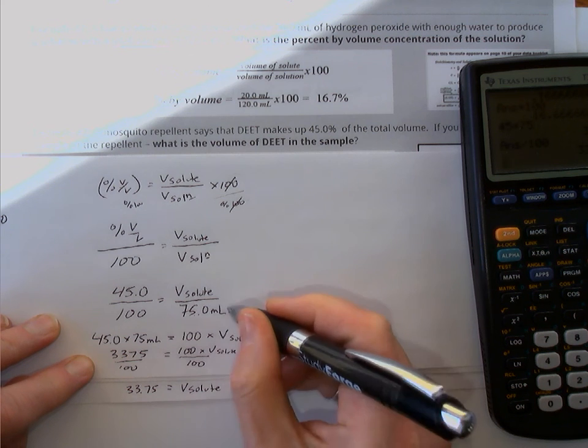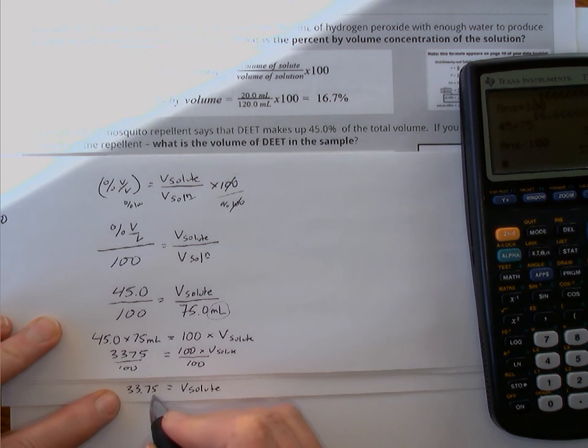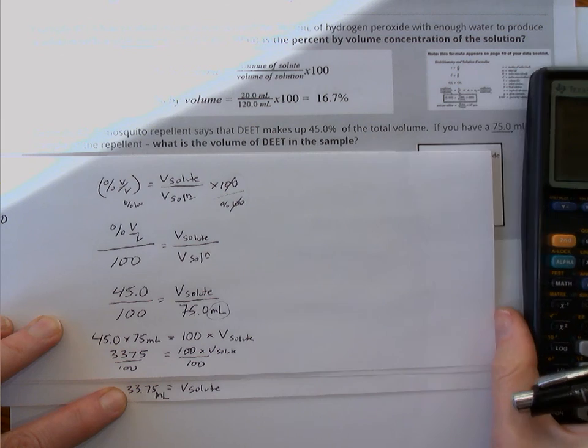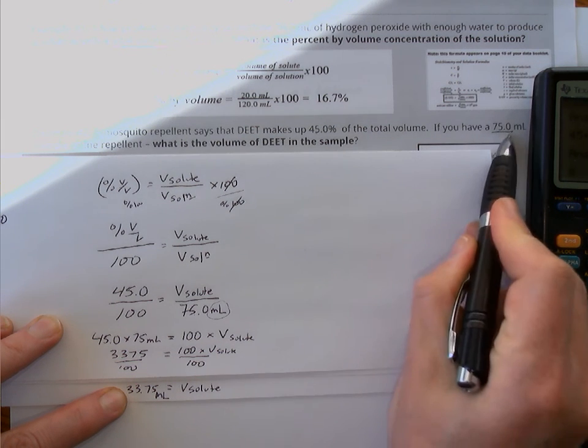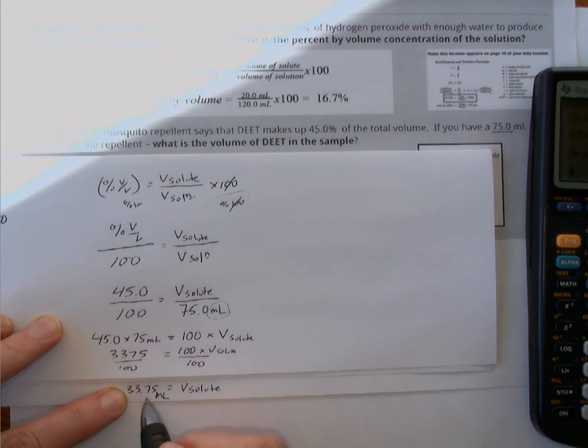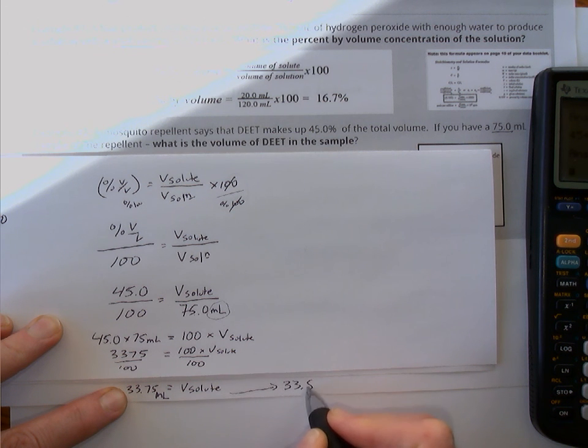Now, we had the units of milliliters, so these will be milliliters for our volume of solute. And in our question, we only had 3 significant digits in both of our numbers. So this number here can only have 3 significant digits. So I'm going to have to round it. 33.8 milliliters is equal to the volume of the solute, which is DEET.